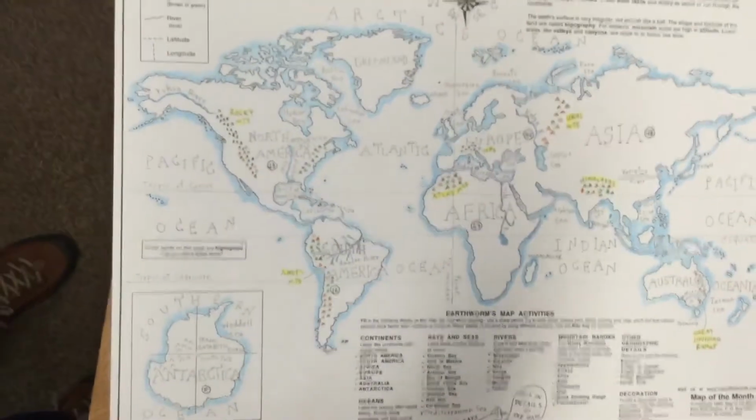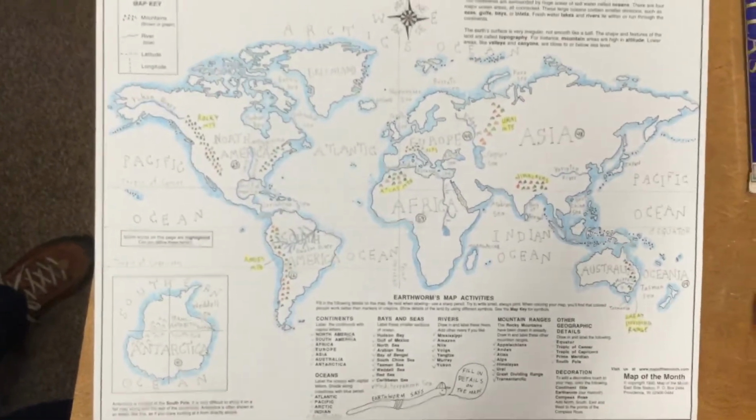Well, I think that's a good place to stop. We've got all those lines of latitude and longitude. Now, as you go forward, you're going to learn more about longitude and latitude and how you can use that system to locate anything on the map. Anything on the Earth you can locate using latitude and longitude.